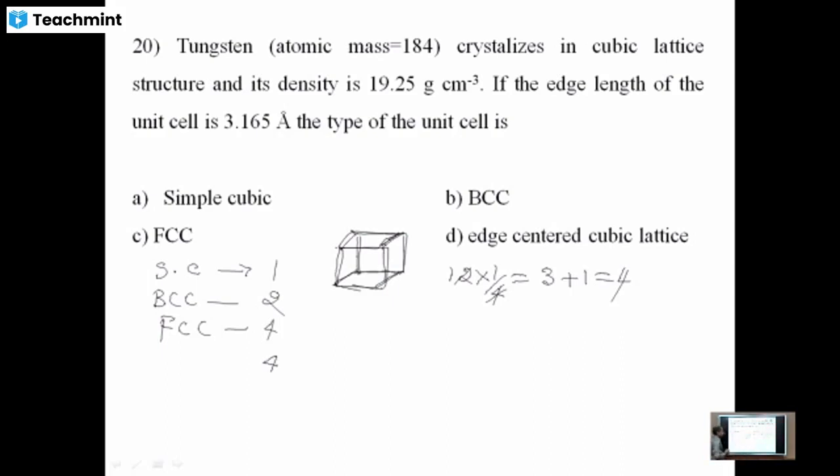Okay. Now, if we are able to calculate the number of particles present in 1 unit cell, we can identify the type of crystal. So let us calculate the number of particles present in one unit cell. How to calculate? We have the formula d is equal to Zm divided by N_A a^3. We need to calculate Z. Therefore, Z is equal to d N_A a^3 divided by M. Density is given. It is 19.25. N_A is Avogadro number 6.022 into 10 to the power of 23.